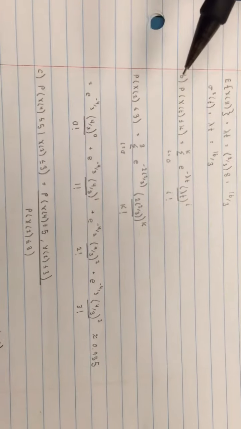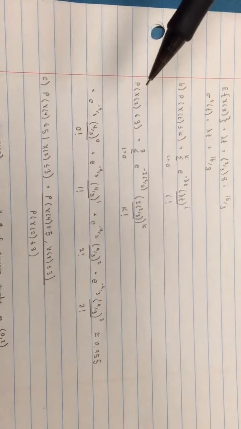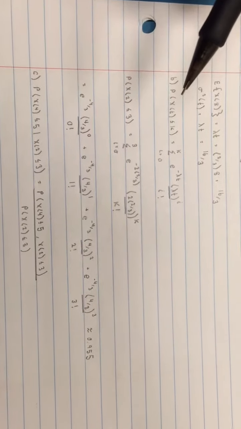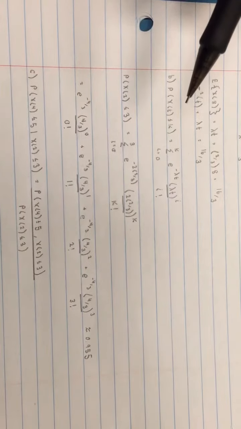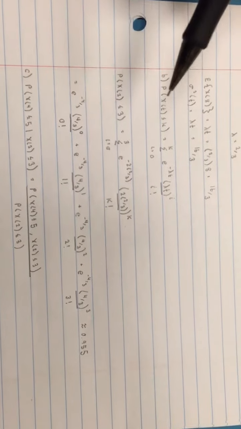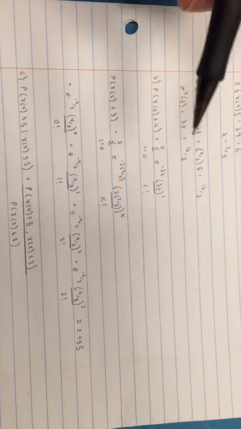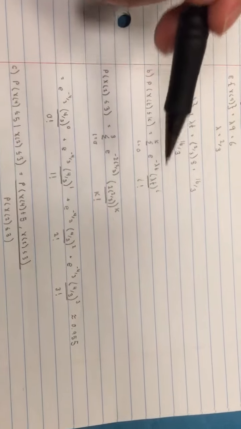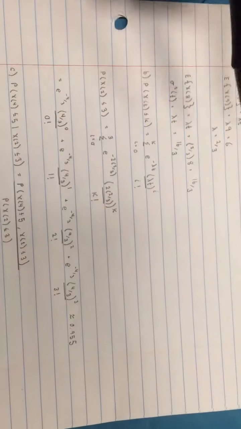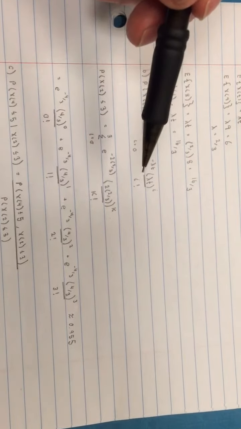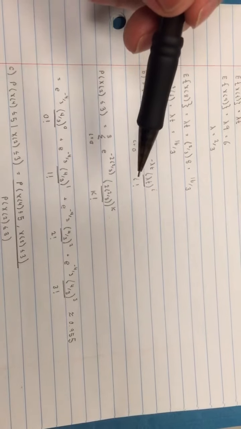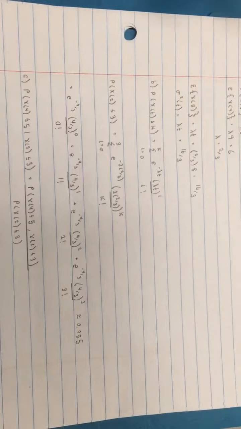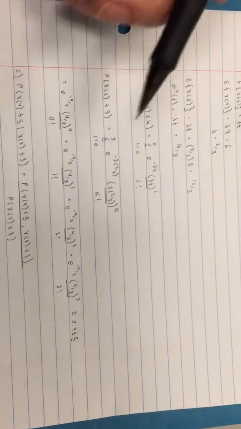In part B, we are asked to find the probability that X(2) is less than 3. We know that for a Poisson process, the probability of a random variable being less than a certain number is equal to the summation up to that number of e to the negative lambda t, times lambda t to the i, divided by i factorial. Given that X(2) is less than 3, we plug in t equal to 2 and k equal to 3.